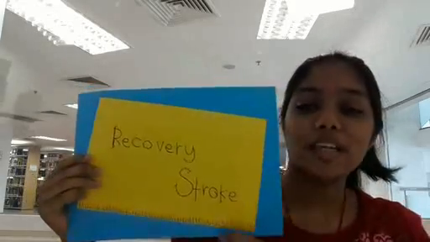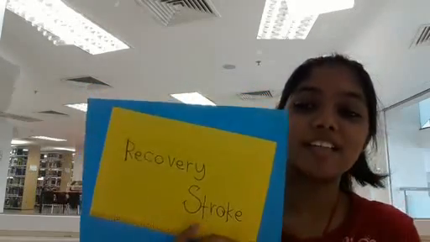Now, let's look at the last stage in the contraction cycle, which is the recovery stroke. In this stage, the heads of the myosin molecules return to their resting position, and energy is stored in the heads of the myosin. If calcium is still attached to troponins, cross-bridge formation and movement are repeated.